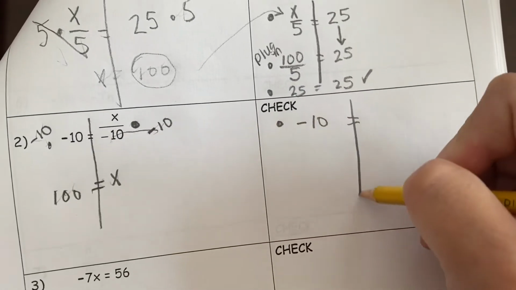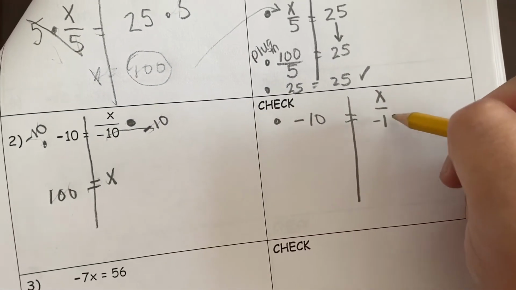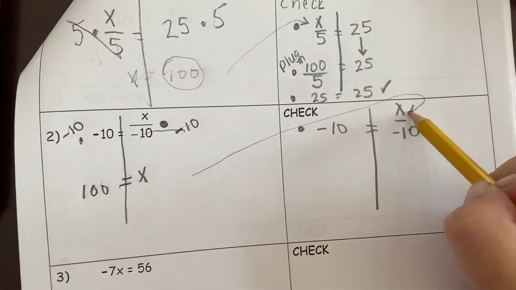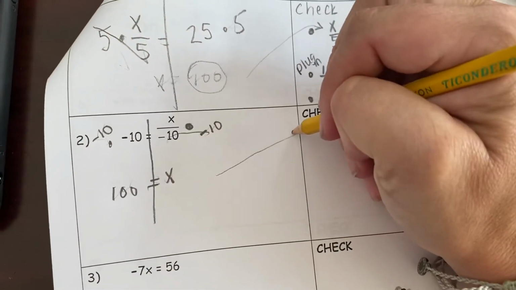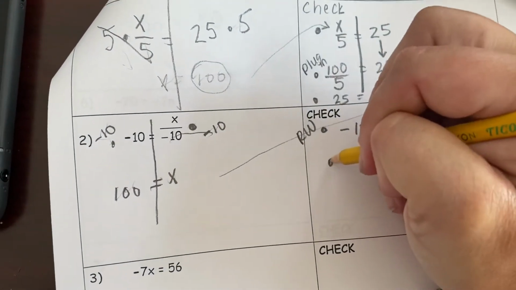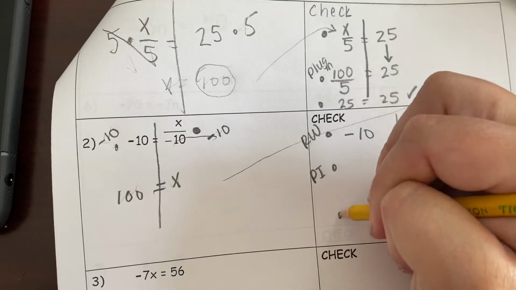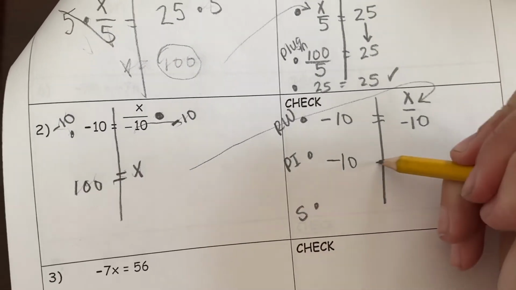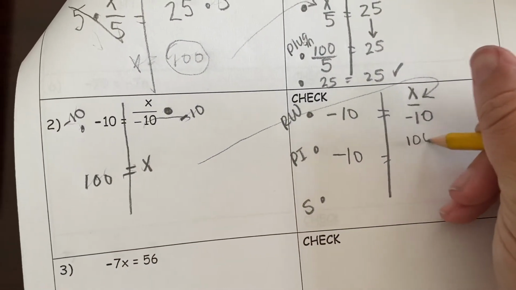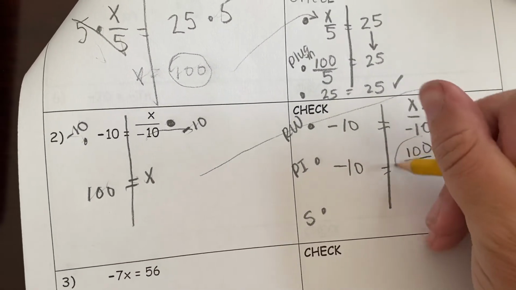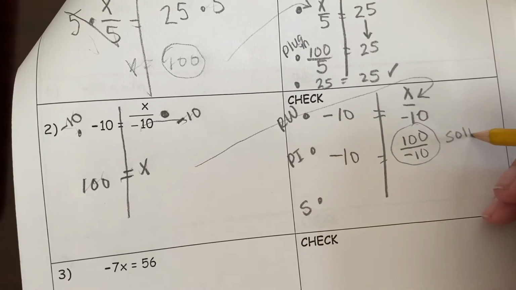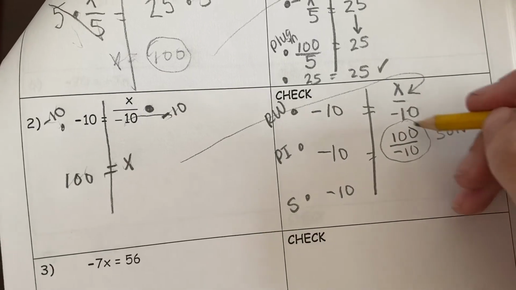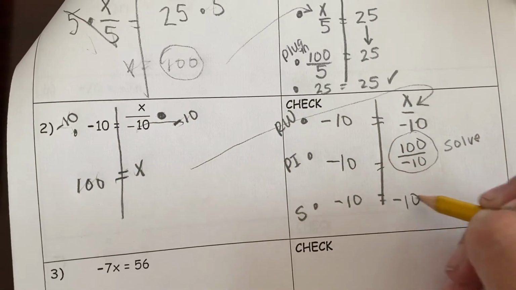You're going to rewrite. You draw your wall. Okay. I can draw an arrow because that's where I'm going to plug it in. So the first one is to rewrite, the second one is to plug in, third is to solve. So I plug in for x. X was 100. And now I have to solve this. I'm solving. So I bring the negative 10 down, and I'm going to type that in the calculator, and we check.